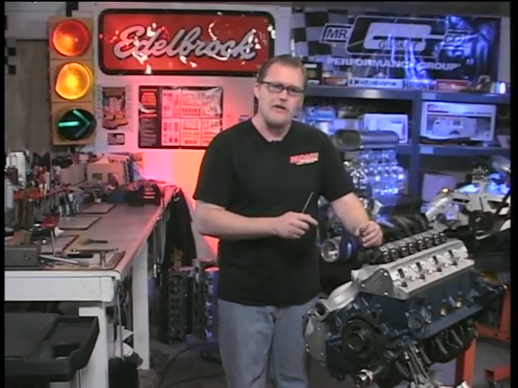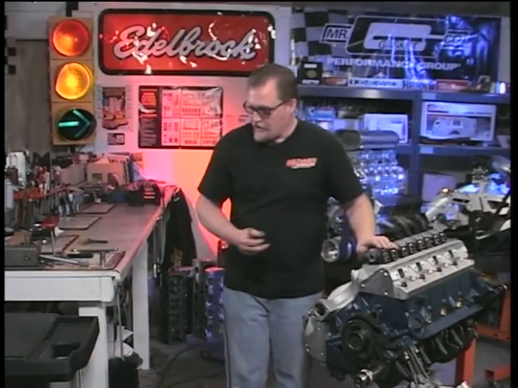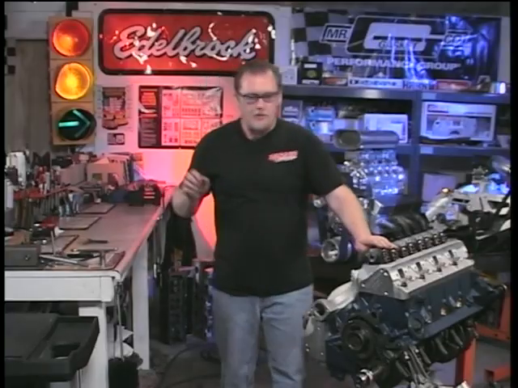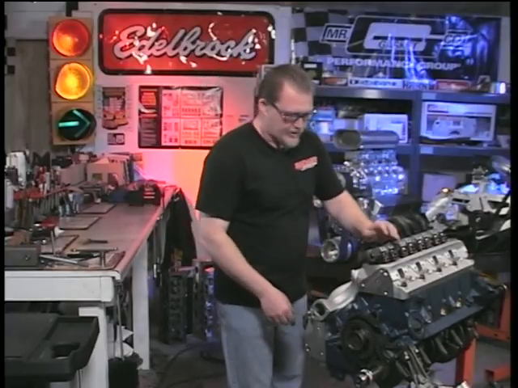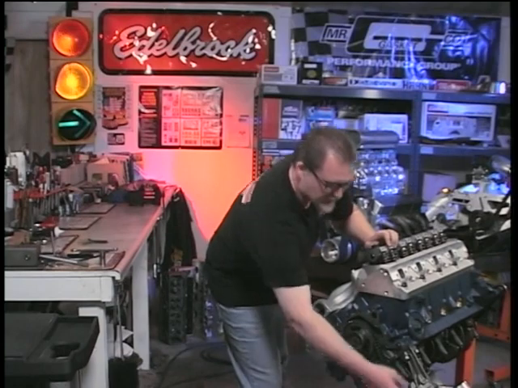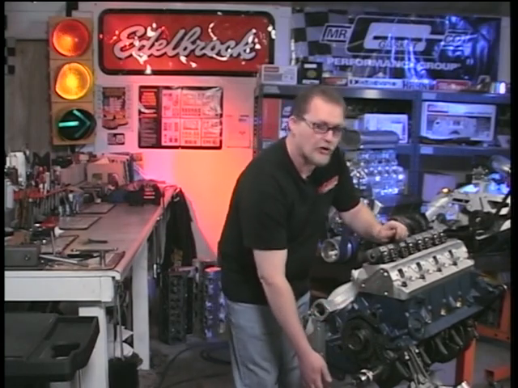That's what they call setting the preload. Hydraulic lifters are really easy to adjust when they're new like that and when they're empty. Basically, you want to get the valves on the back side of the camshaft, on what they call the base circle of the cam.